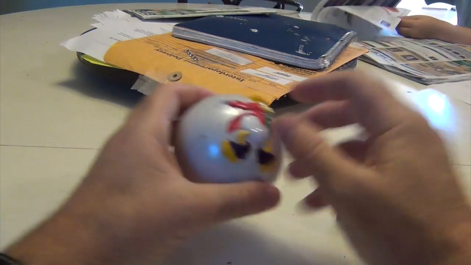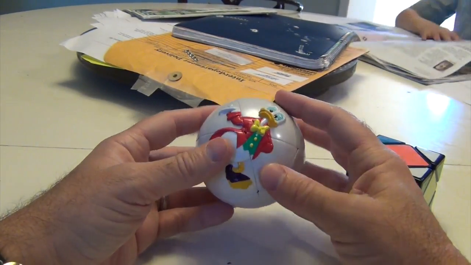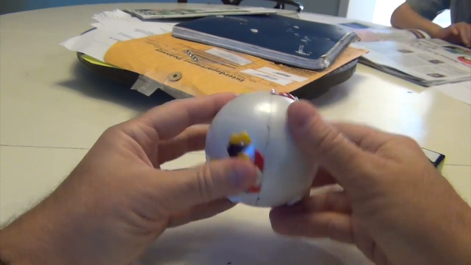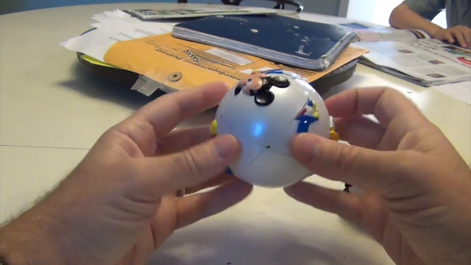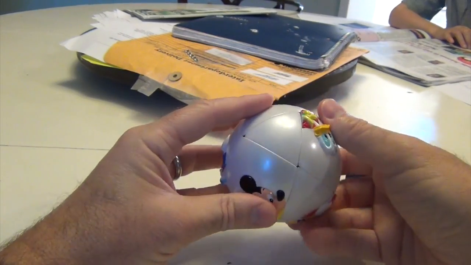Okay, so that's a pretty good scramble. So now we're going to throw caution to the wind and scramble this guy. So, beheading, disarticulating Mickey.